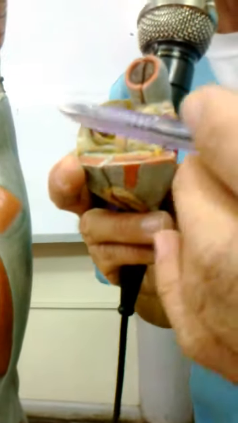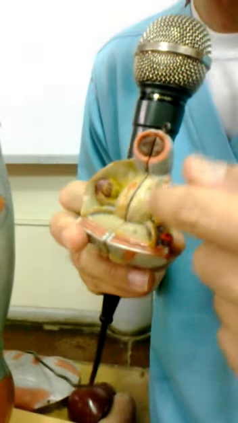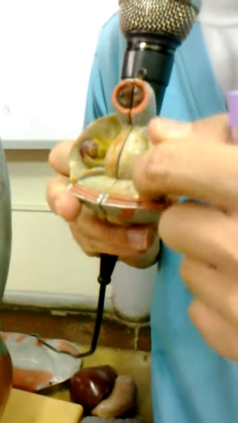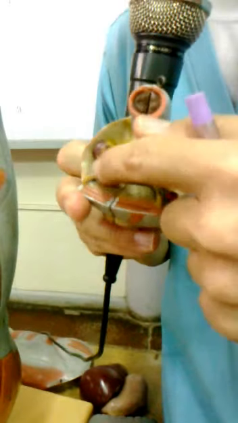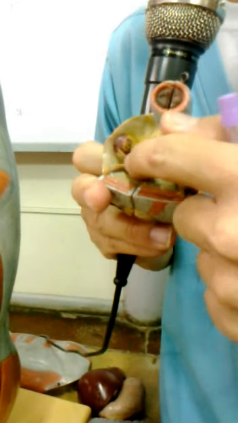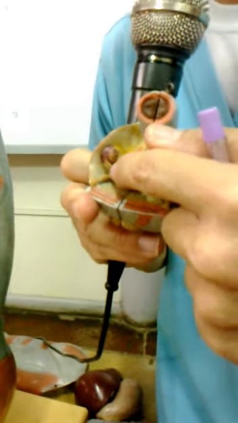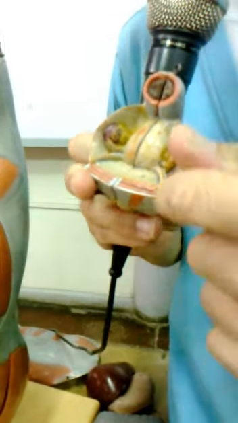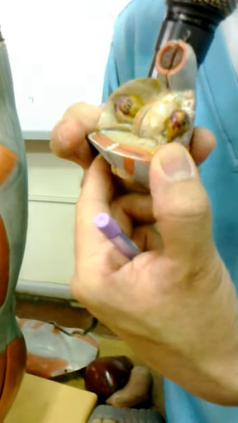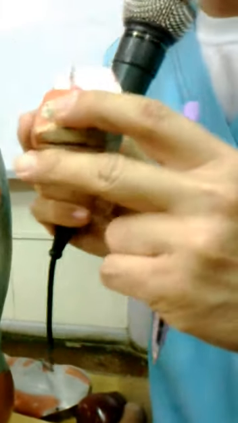Then, we still have another ligament here that supports the uterus. We call this one the round ligament of the uterus. It is called round because it is rounded in shape. Okay, clear?